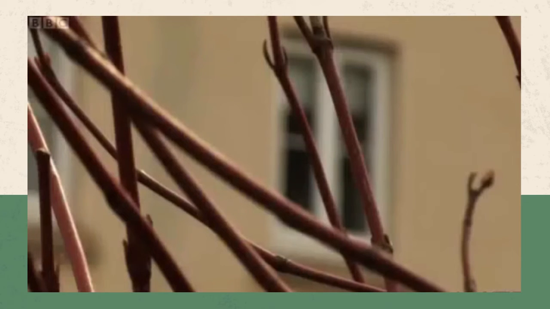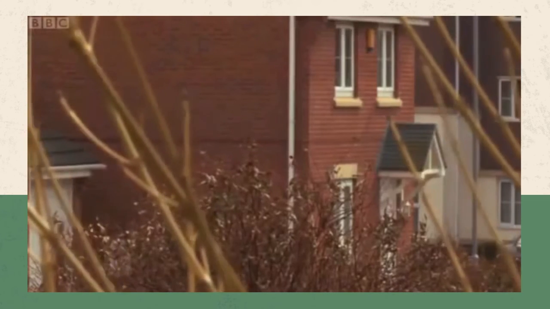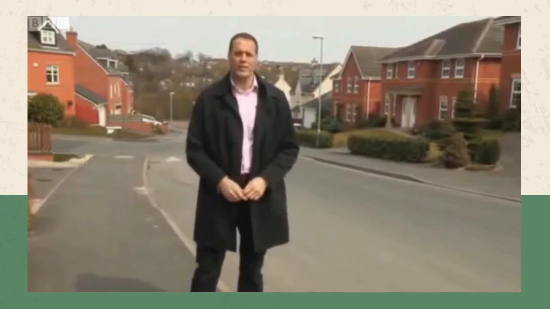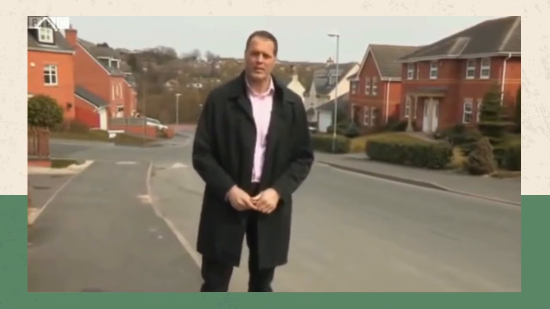This street in Stoke-on-Trent was the scene of a house fire that back in 2009 shocked the local community. When the fire brigade arrived, they discovered a father and two children had escaped the blaze. But tragically, the mother had died.